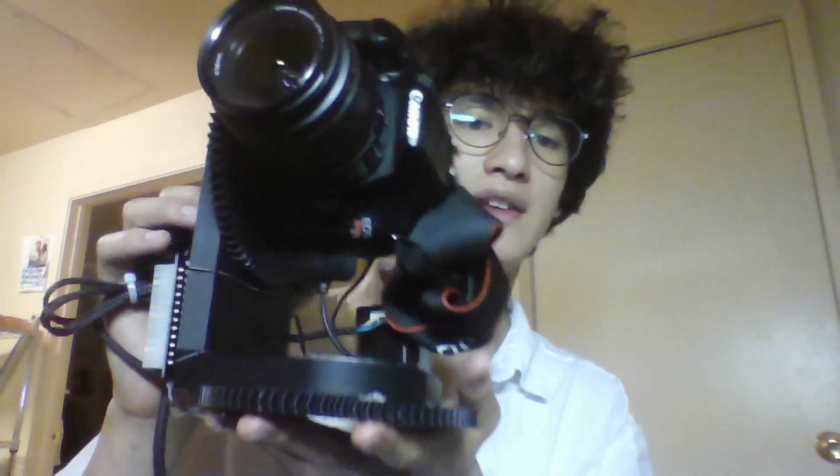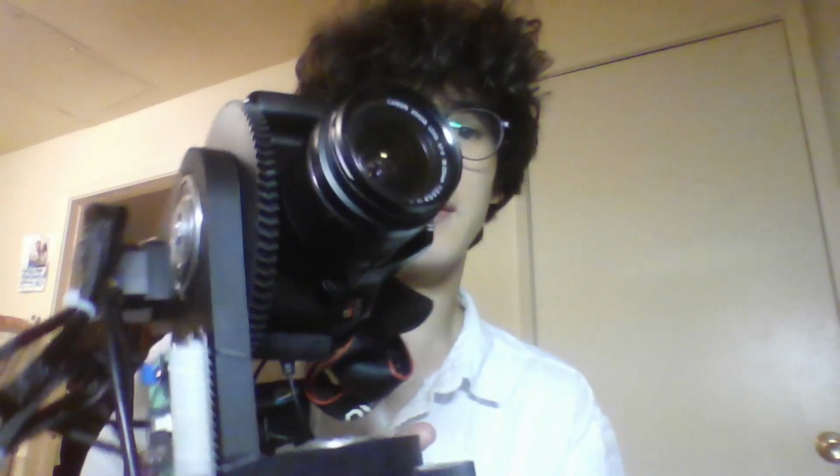For the actual mechanical design of the robot, this is something new for me. I've never really designed anything with gears or anything of that nature. But it was a fun learning experience, and there are a couple things I didn't get right on the first go. Funny enough, it wasn't the gears.